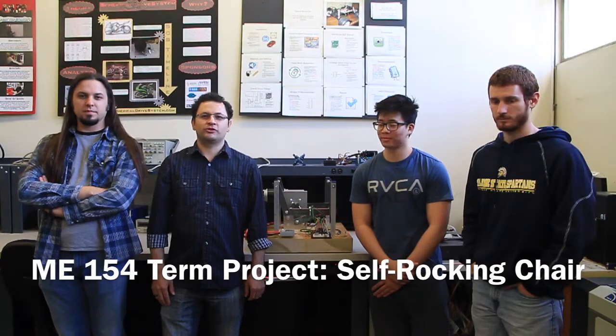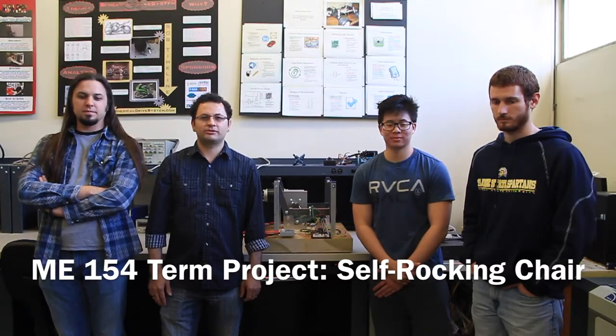Our team's project was a joint 154-106 effort to create a self-rocking chair mechanism. My name is Anthony and my responsibility was the force analysis. My name is Tad and I was responsible for the kinematic analysis for this project. My name is Zach and my responsibility was the geometric design. My name is Brian and my responsibility was stress analysis.